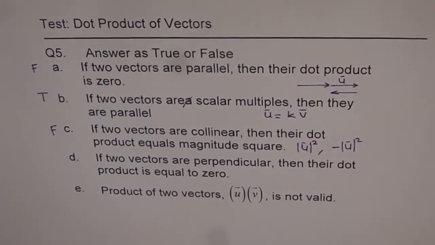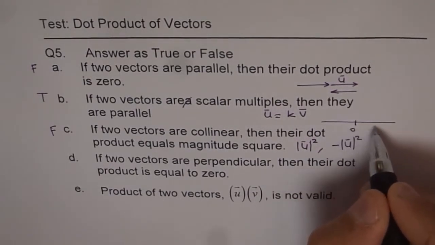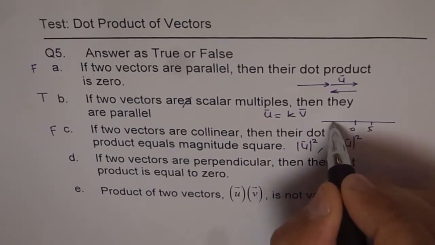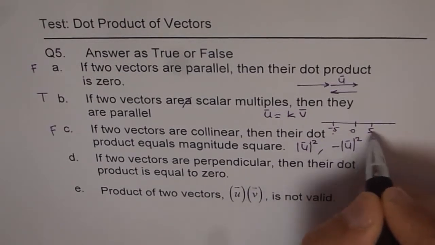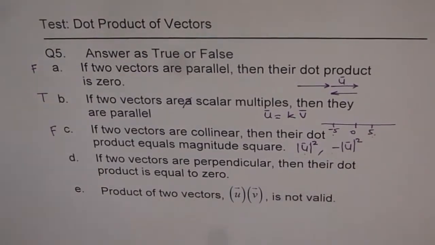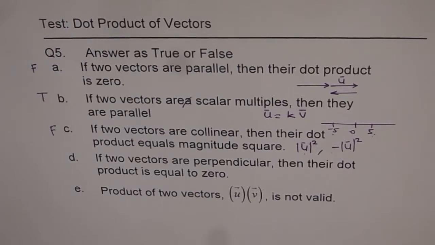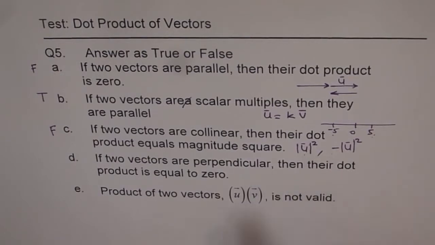So we get minus, right? Well, you may say the magnitudes are the same, but it's a minus value. It is like a number line, where you have 0 here, and let's say you have 5 here and minus 5 here. These are two separate numbers. We are not talking about directions, we are talking about scalars. So they have to be exactly the same vectors for their magnitude square to be the dot product, right? So this statement is false.